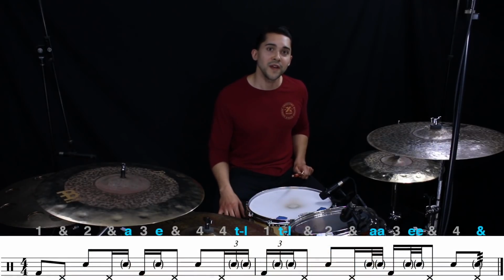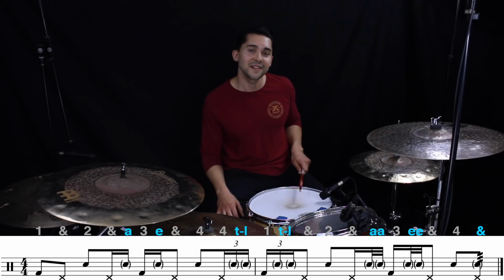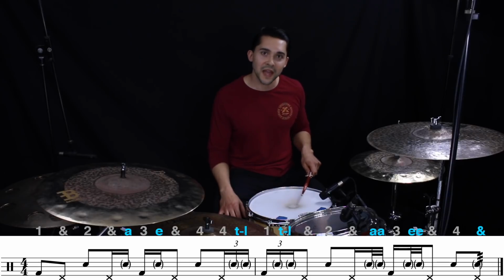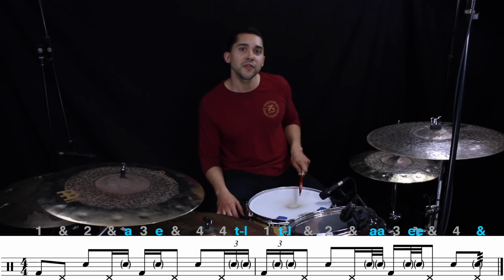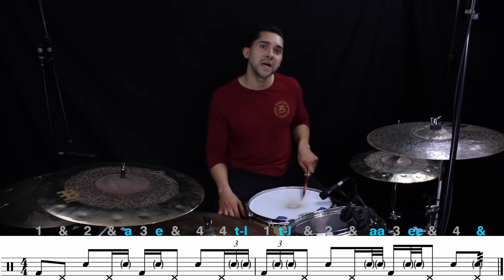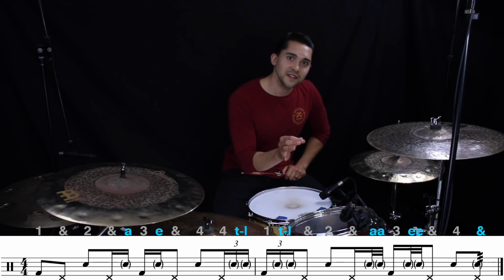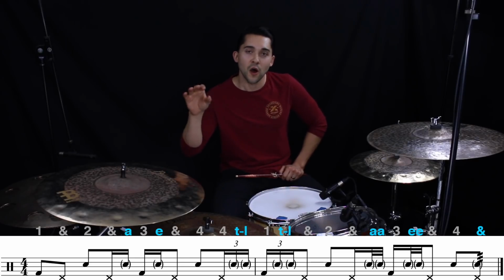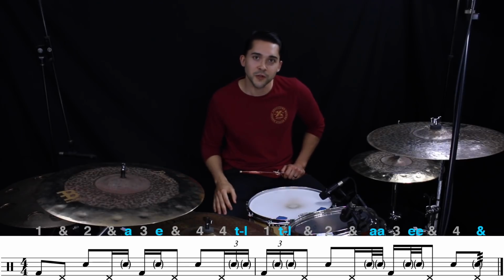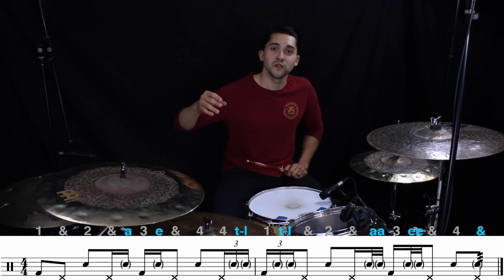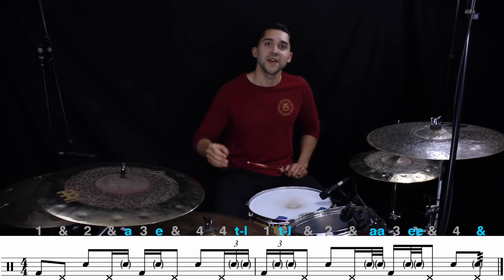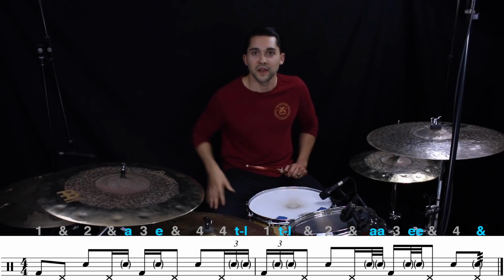So we've got 1 and 2 and a 3 e and 4 and triplet 1 triplet and 2 and a 3 e and 4 buzz. So that's the 16th notes in the beginning, in the first measure. We're finishing off the measure with the 16th note triplets, and that goes into beat 1 of the second measure. Then we're going to be doing those 2 pairs of 32nd note diddles, okay? And then we're finishing it with the buzz at the very end.